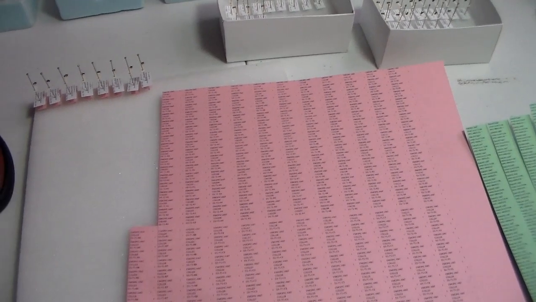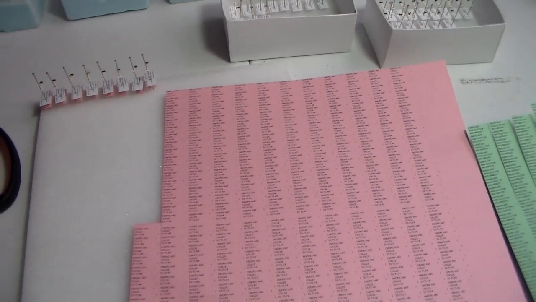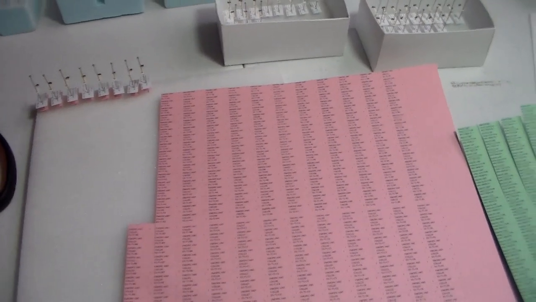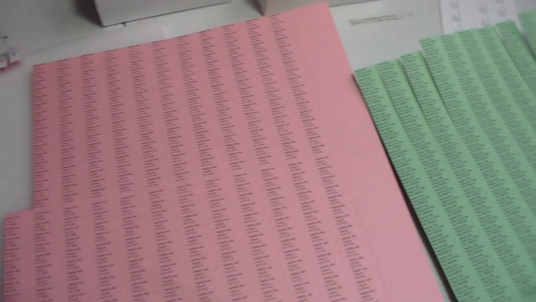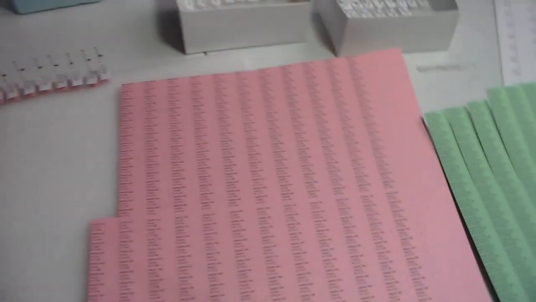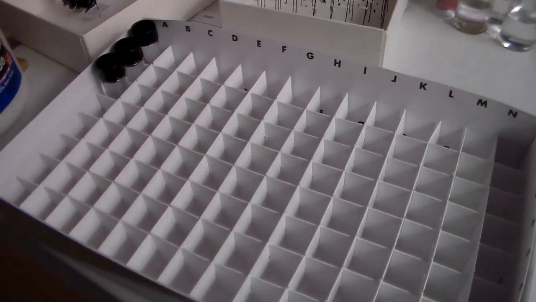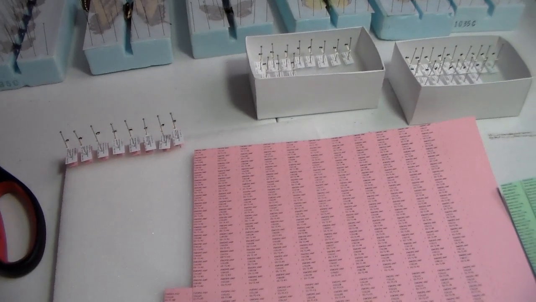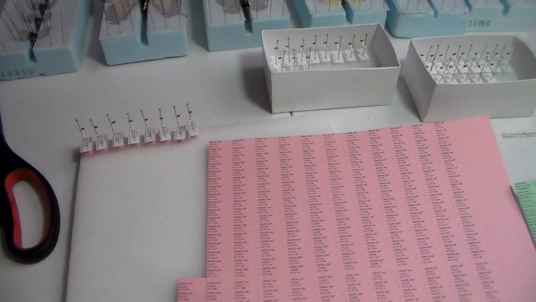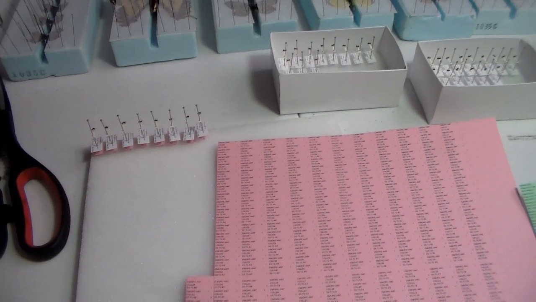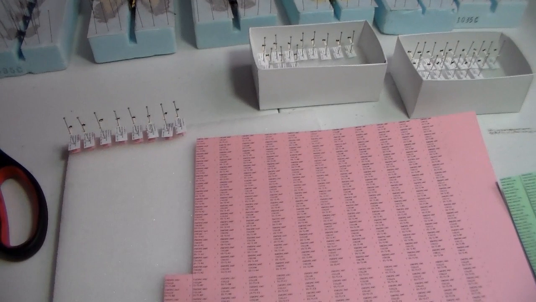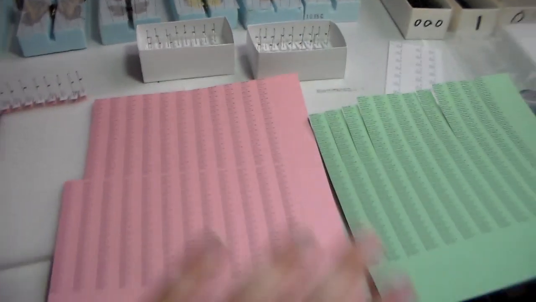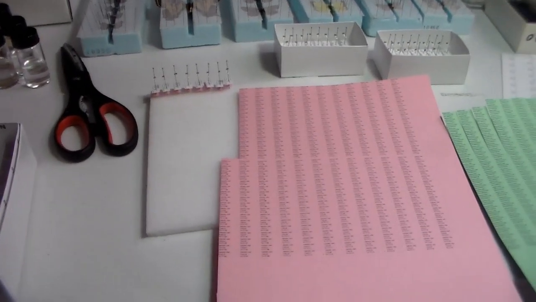I might eventually expand to doing my bees, databasing them and all that type of stuff from there. But I'm going to go ahead, turn this off real quick, and then I'm going to pull up the Excel sheet, and grab my notebook here, and I'll show you what I do to kind of finish up this little section right here.